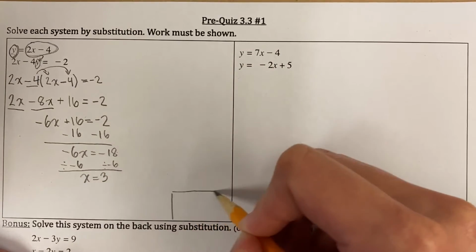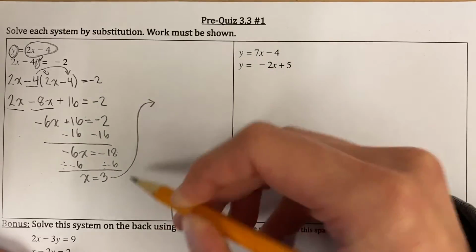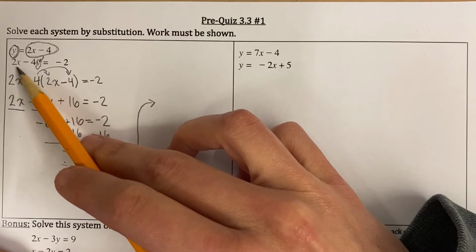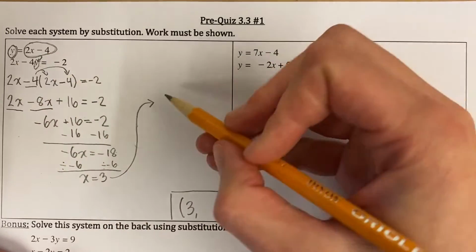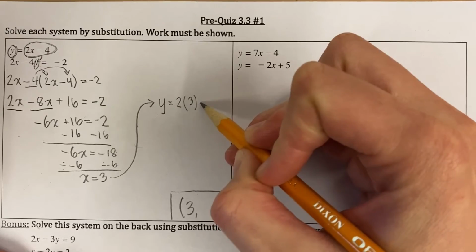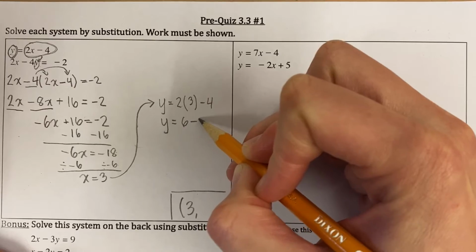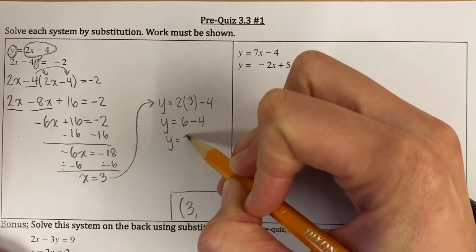Now, like always, that is just half my answer, and I'm going to take that and plug this in to find y. I can plug it in here, but the easiest thing is to plug it in right here because y is already by itself. Two times 3 is 6, minus 4, and y is 2.